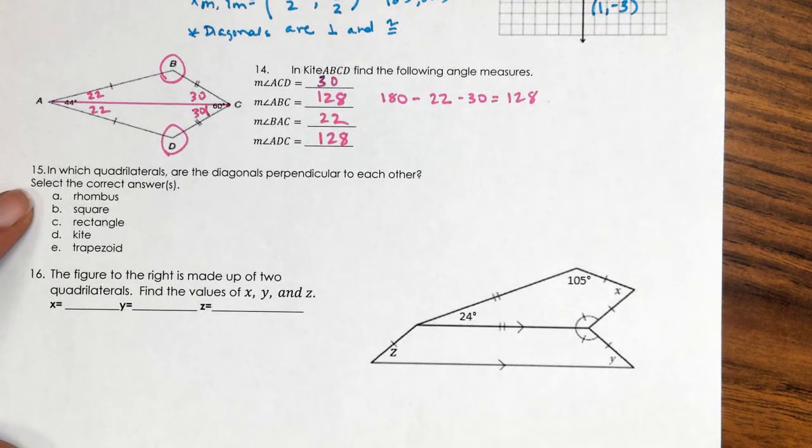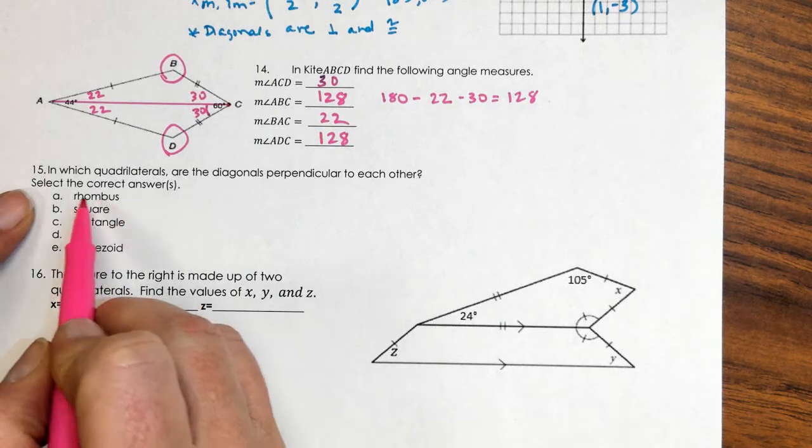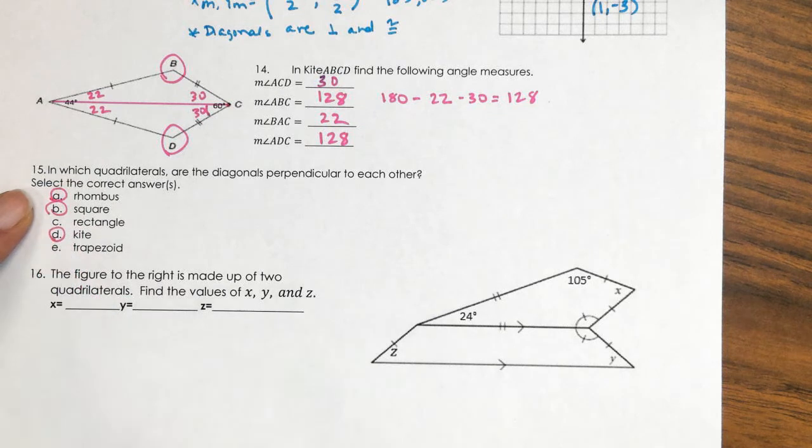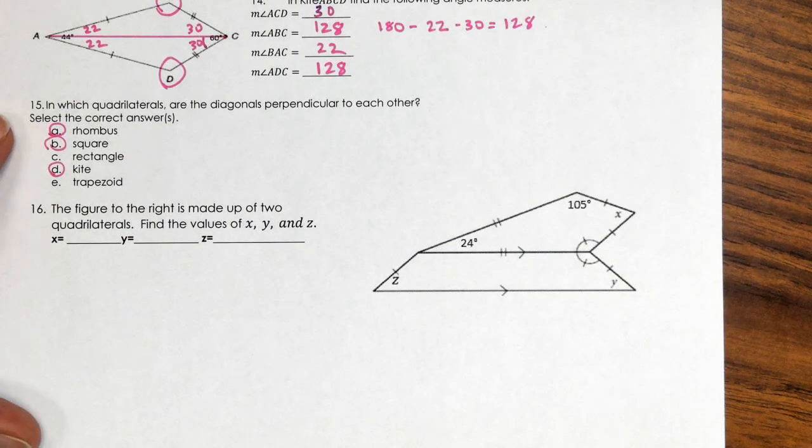In which, I suppose it should say, in which of the following quadrilaterals are the diagonals perpendicular to each other? So that's a rhombus, that's a square, and that's a kite. The figure to the right is made up of two quadrilaterals. Find x, y, and z.